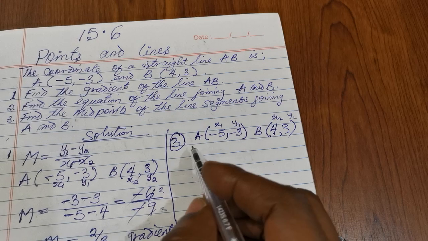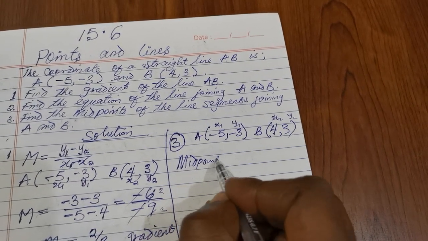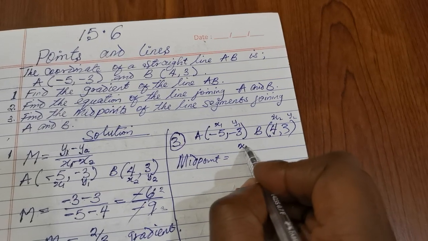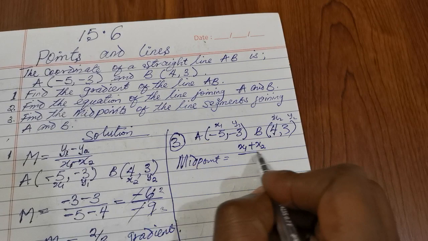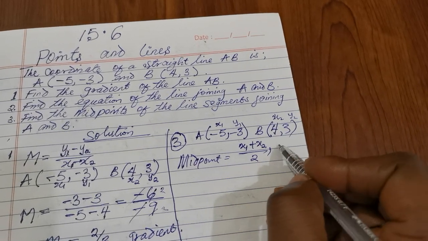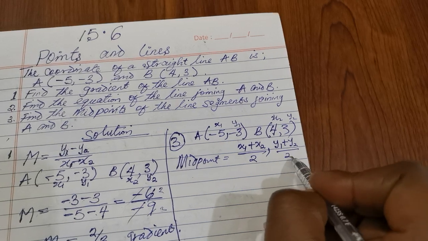Now the midpoint, as we always calculate, is (x1 plus x2) all over 2, comma, (y1 plus y2) all over 2.